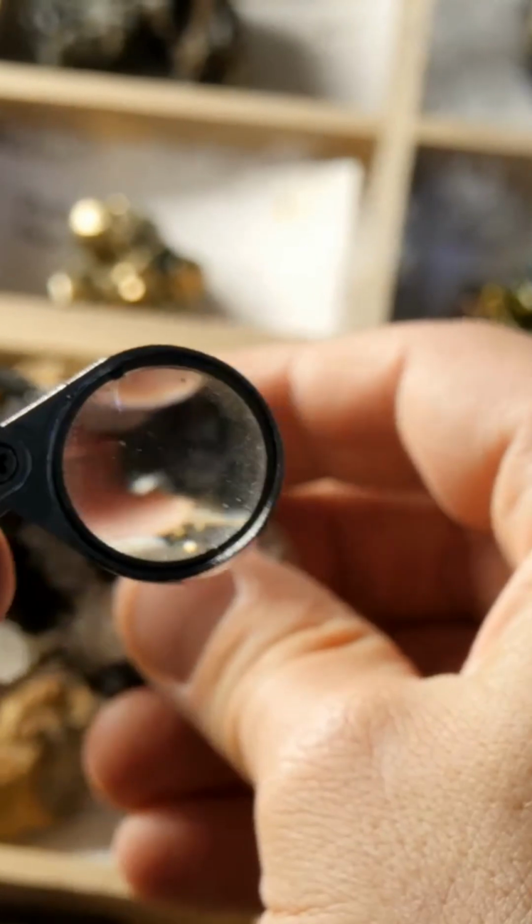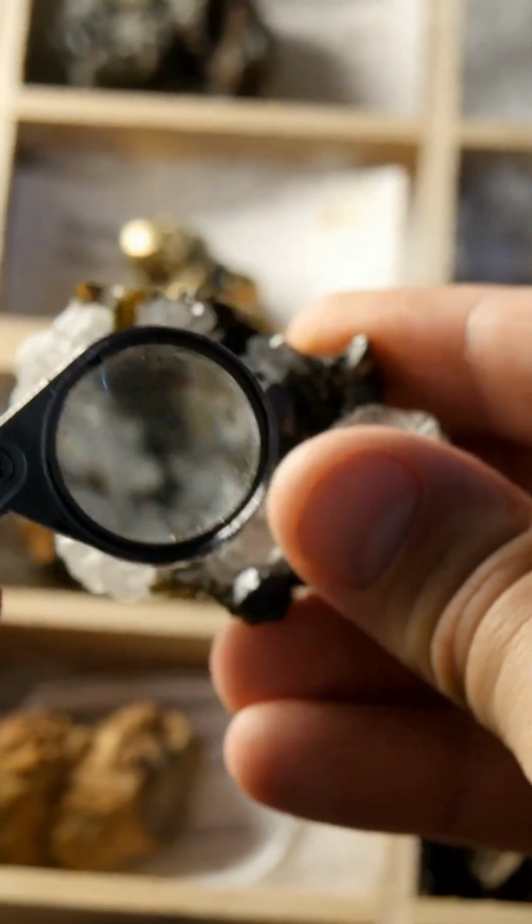Focus on habit and do the directional scratch test. Identify them with confidence every time.